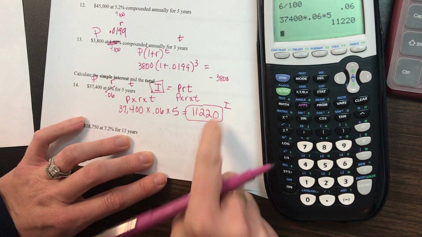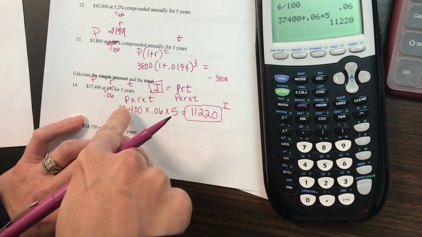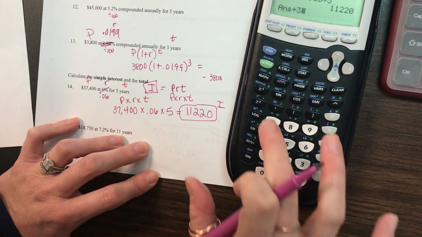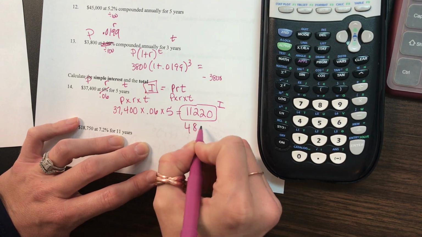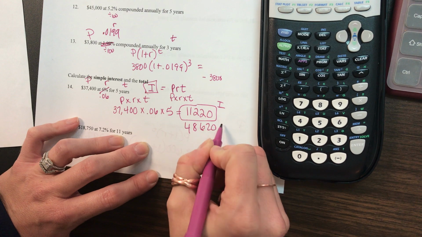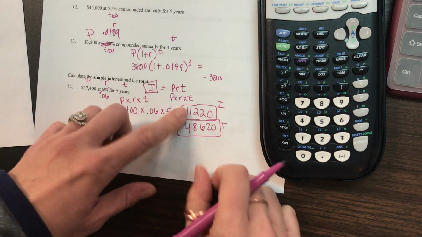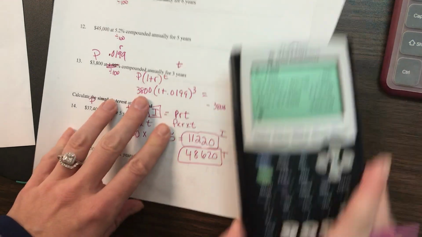The total, to get the total, we have to take that interest we got and add it back to the 37,400. So plus 37,400. And so the total is 48,620. Okay, so it's kind of backwards from the compound. You're finding the smaller number first and then adding to get your total, your big amount.